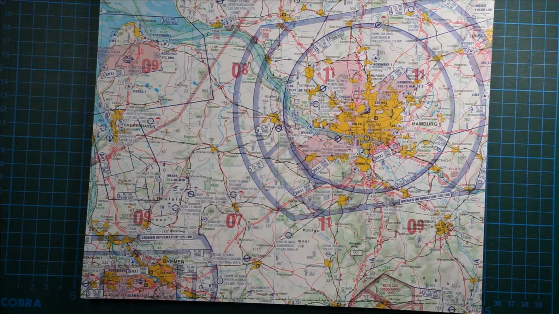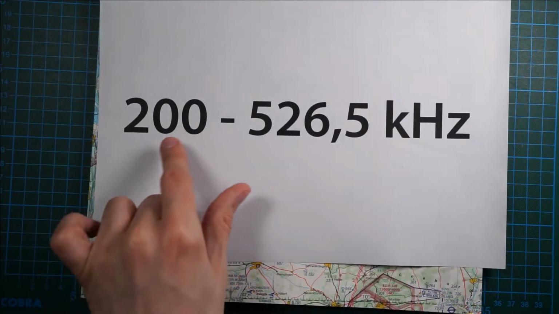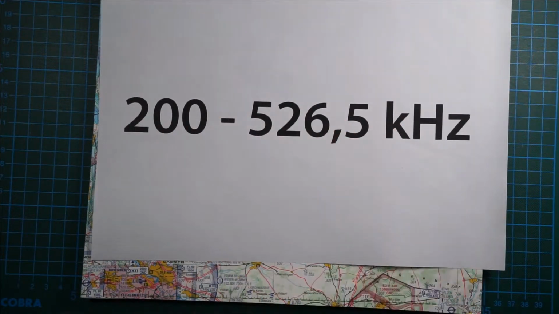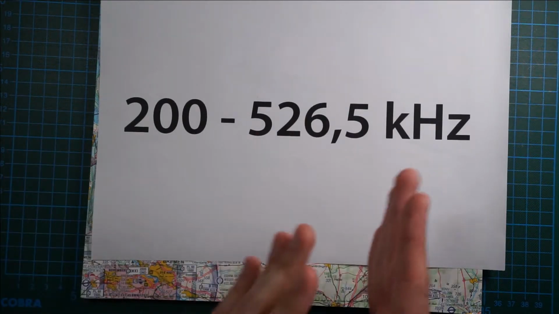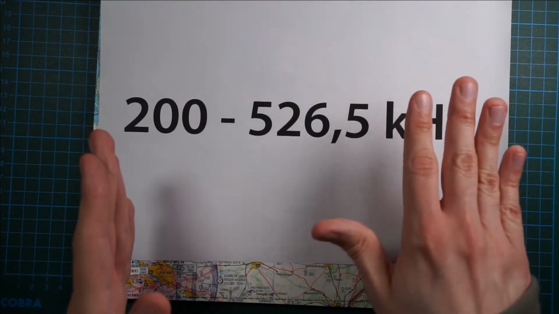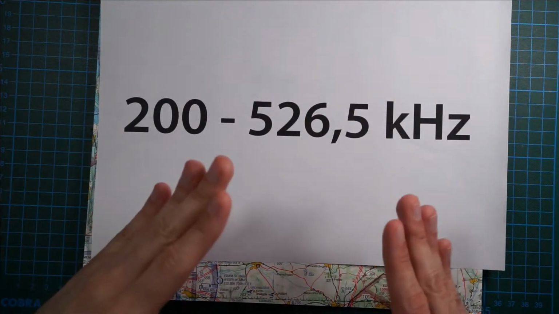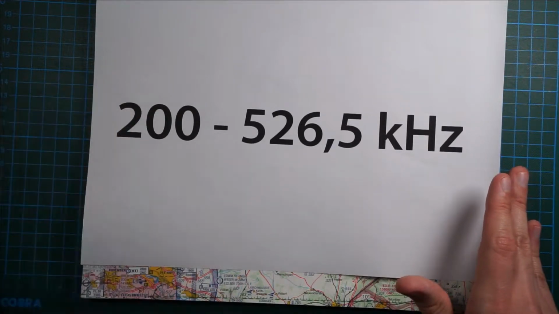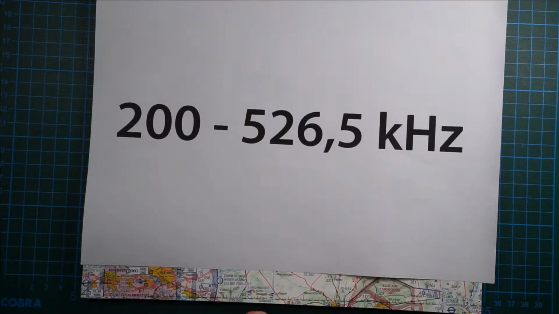Now, an NDB uses a frequency spectrum from 200 kilohertz to 526.5 kilohertz. And this is the range in Germany and Europe. In North America, you have slightly different ranges because radio is broadcast there slightly differently, and you have to keep the radio frequencies apart from the navigation frequency. And this is the reason why the United States is a little bit different than Europe.